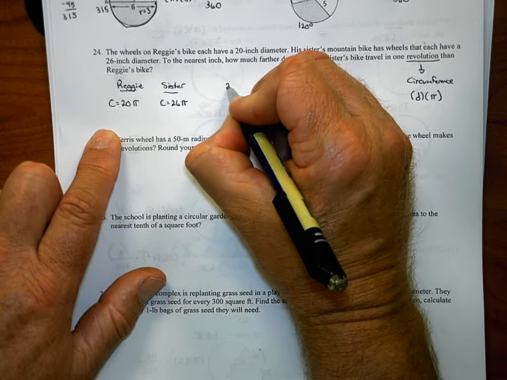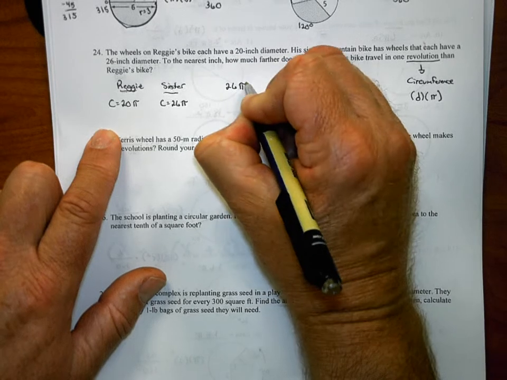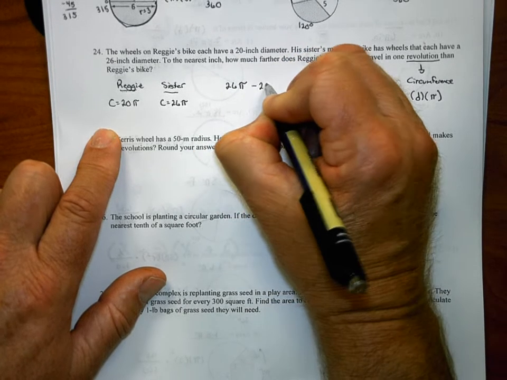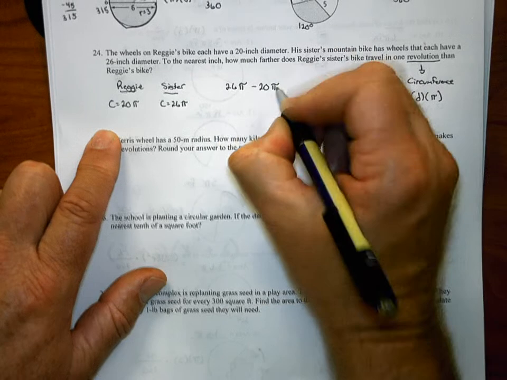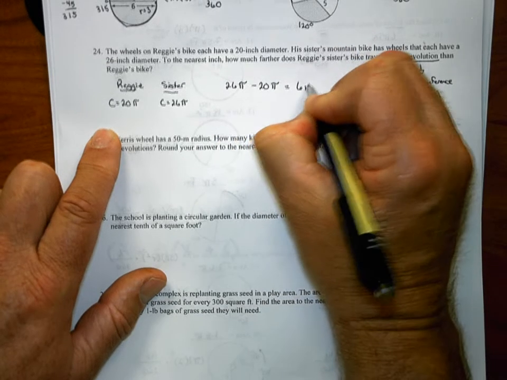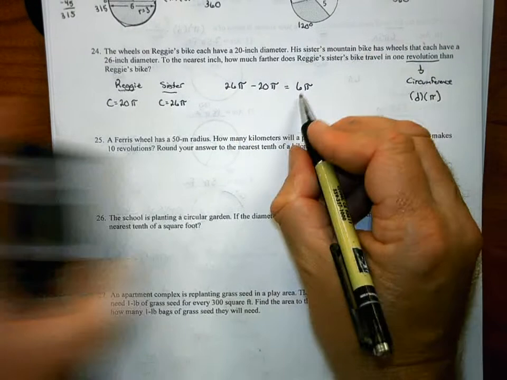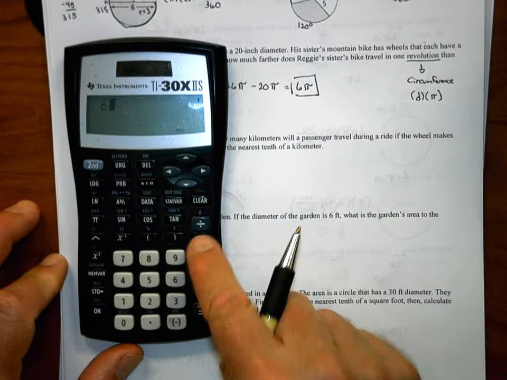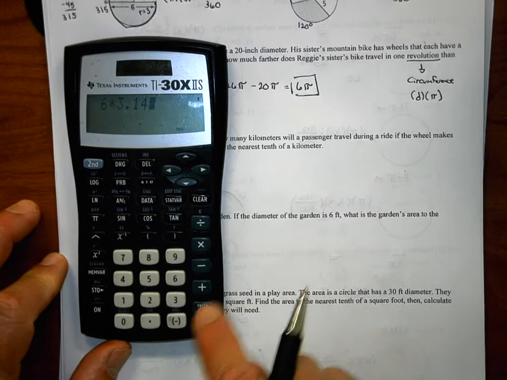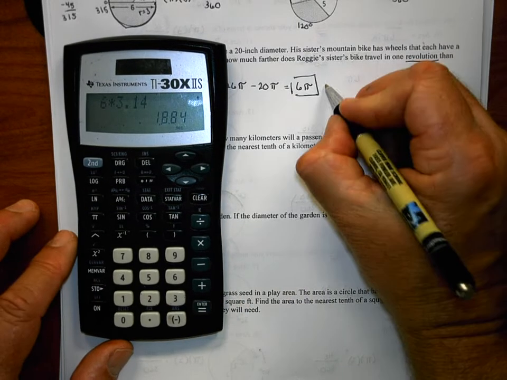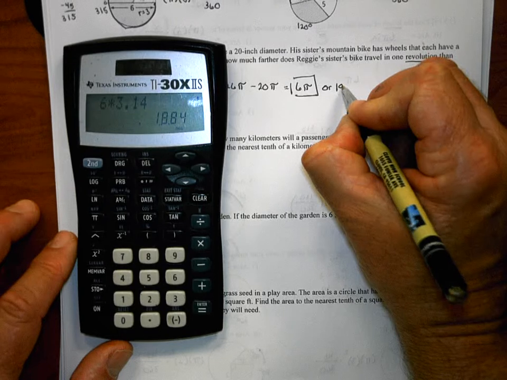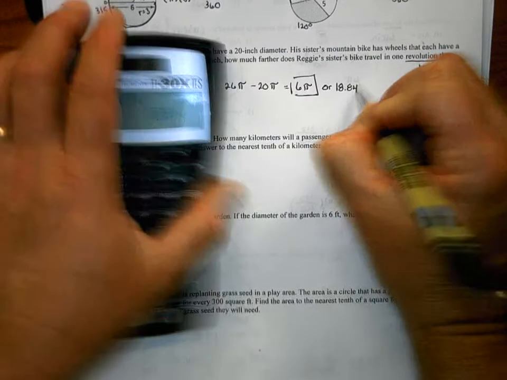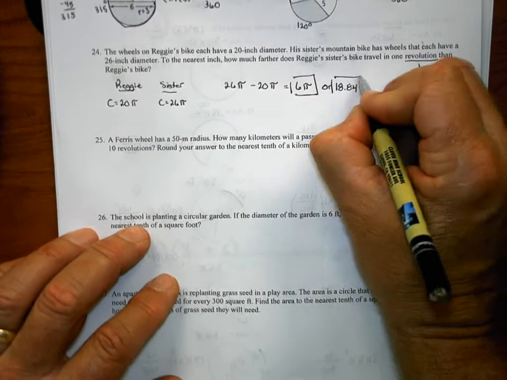So to find the answer, we would take Reggie's sister's circumference and subtract Reggie's circumference. That would give me 6 pi. Okay, that's the answer, and if you leave it as that, that's good. Now, if you want to multiply it out using the approximation of 3.14 for pi, you could say the answer is 18.84. Okay, so either answer would be acceptable.